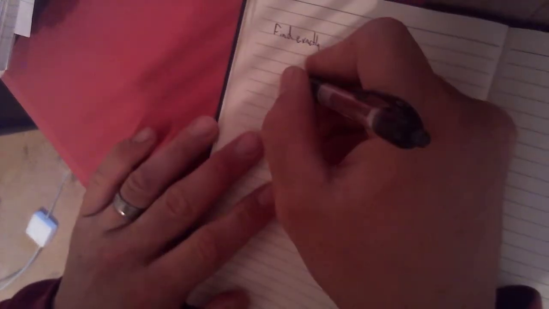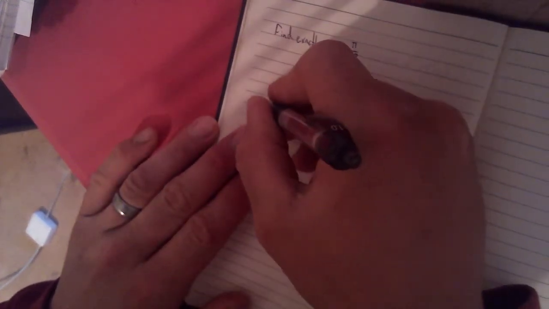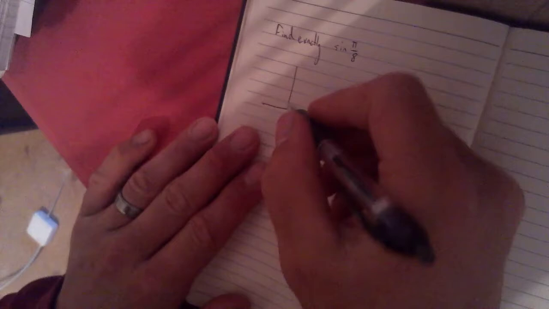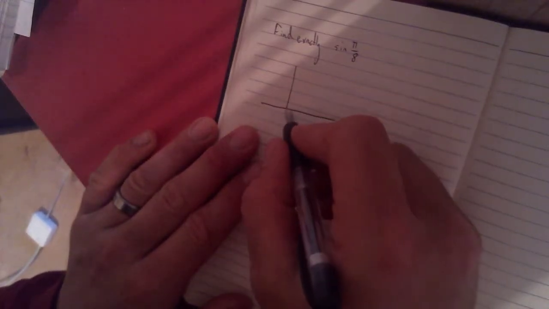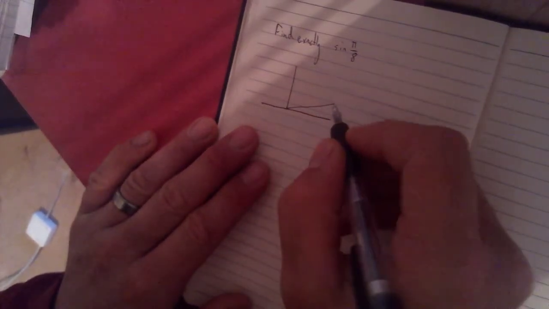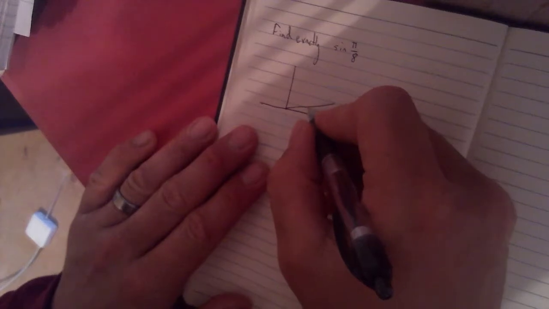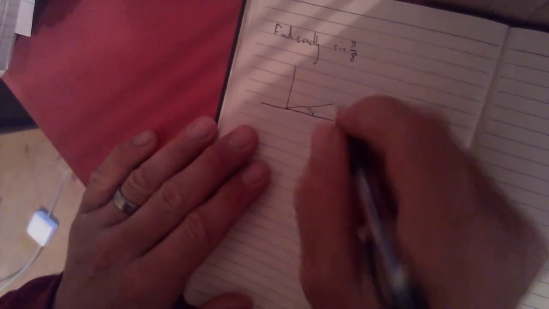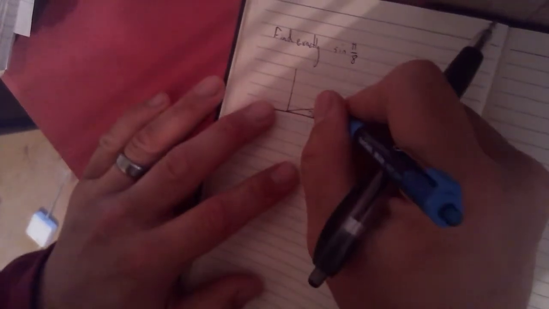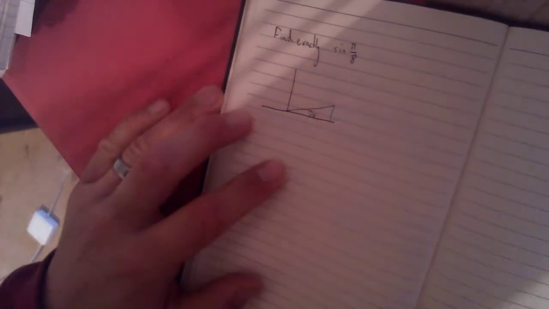the sine of, I don't know, pi by 8. Now if this was pi by 4, we wouldn't have a problem. But it's not pi by 4, it's pi by 8. Let's take a quick look at a diagram of this angle, because I always like drawing my angles. So sine of pi by 8 would be about right there. So this is the angle of pi by 8, and this is its sine.